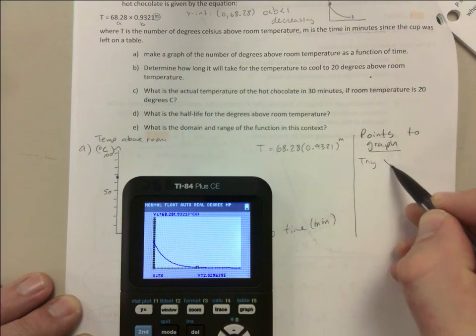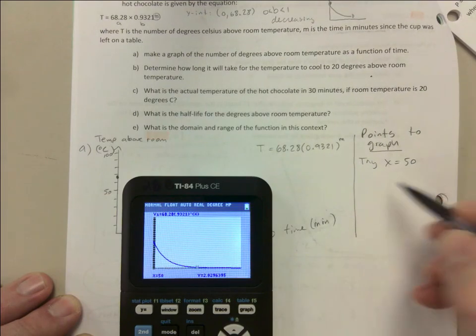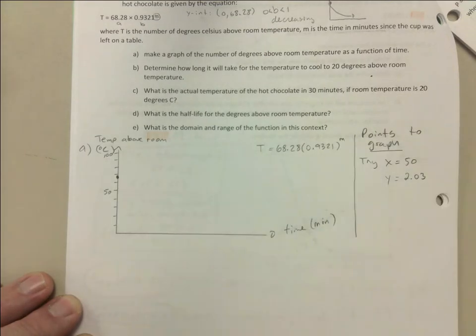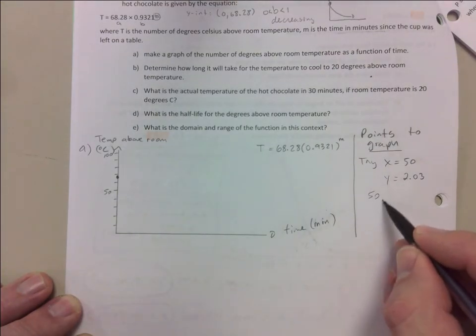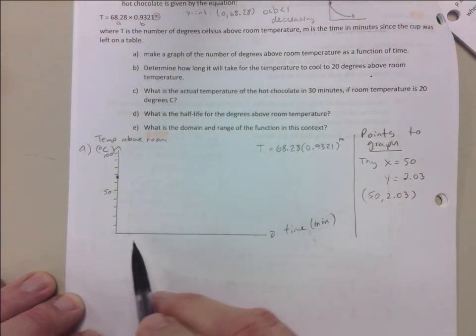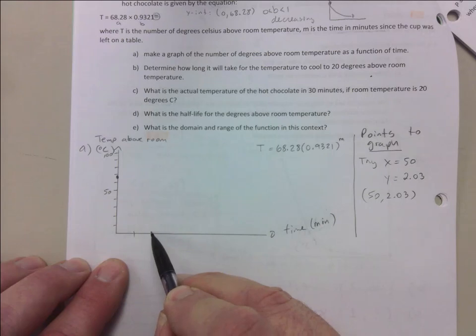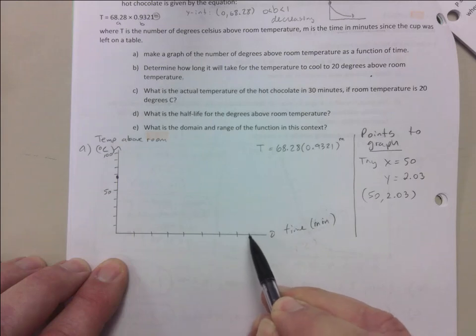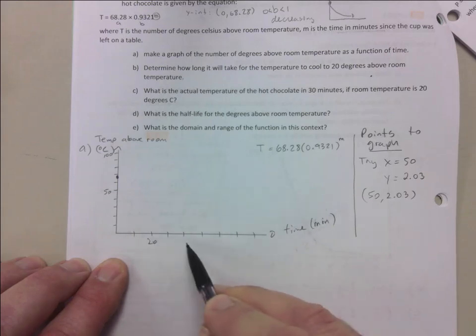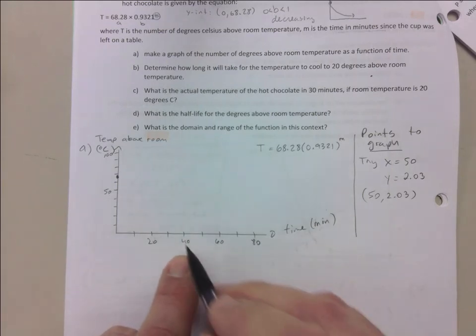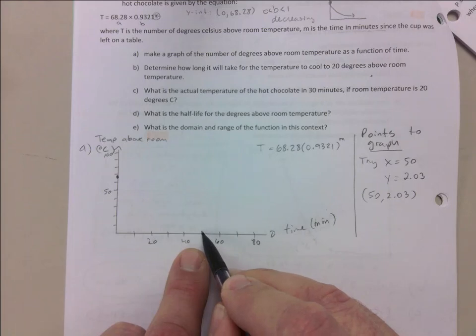Try x is equal to 50, for example. I got y is equal to 2.03. So 50, 2.03 is a point that I'm going to try here. That means I need to go 10, 20, 30, 40, 50, 60, 70, 80. I'm going to continue that: 20, 40, 60, 80, just like that. At 50, I'm at 2 something, so I'm really close.